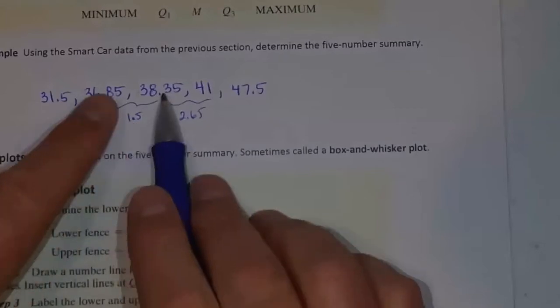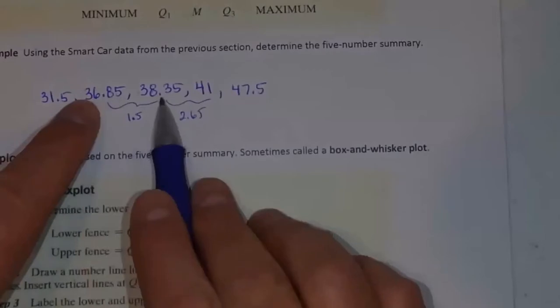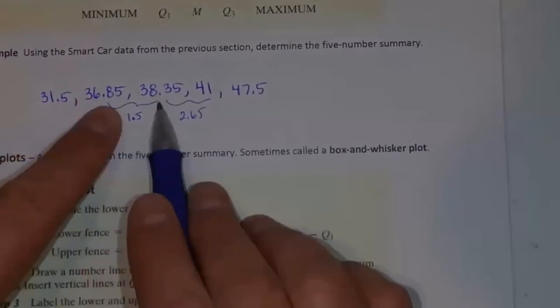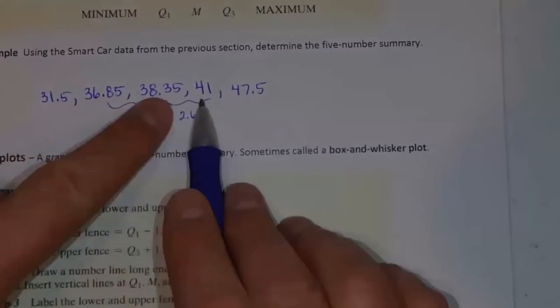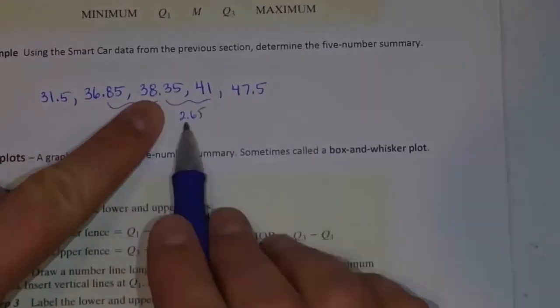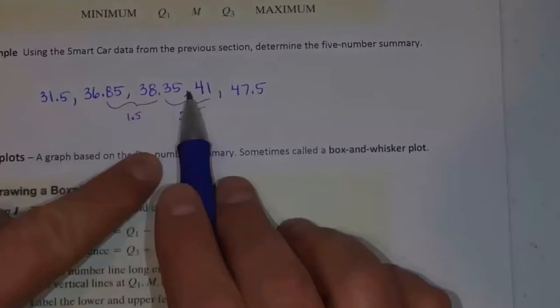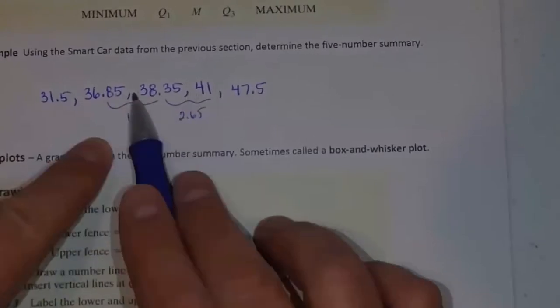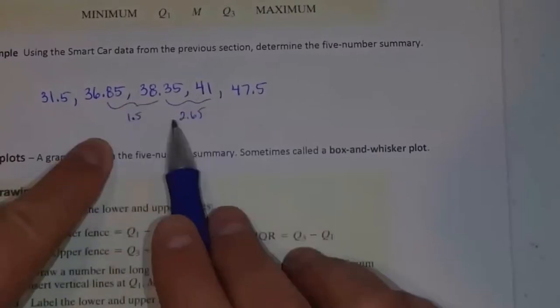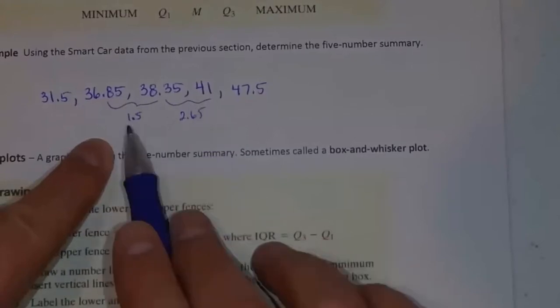25% of the data values are between 36.85 and 38.35. That's not spread out very much. That's very consistent. 25% of the data values are between 38.35 and 41. That's not spread out that much, 2.65. That's the range of that. Now that 1/4 of the data is more spread out than this 1/4 of the data though. So they're both pretty consistent, but this 1/4 is less consistent than this 1/4.